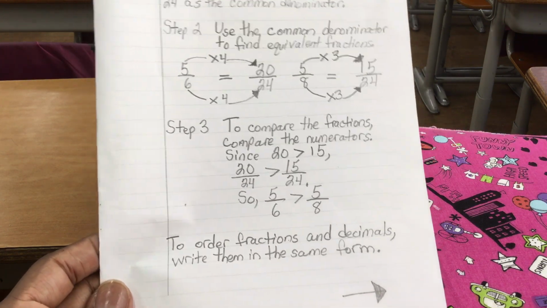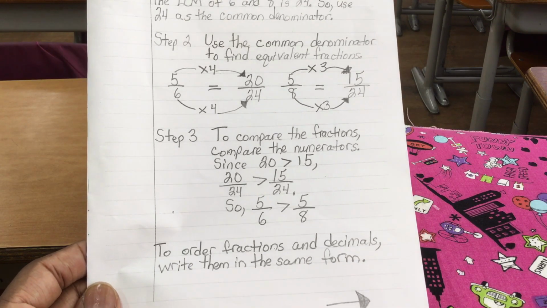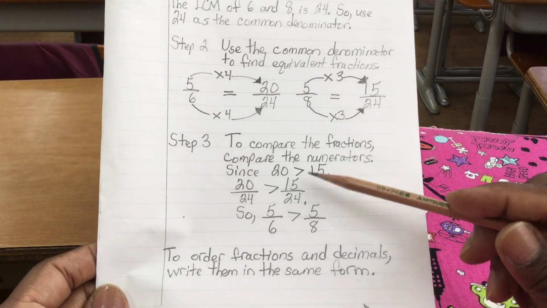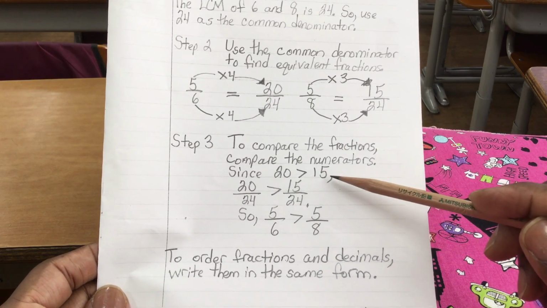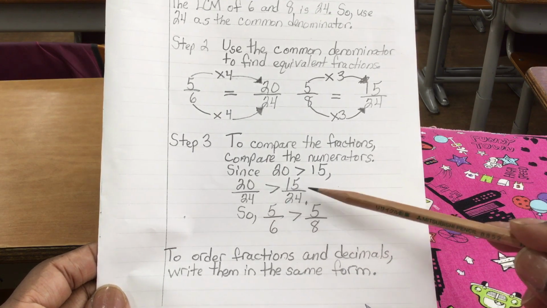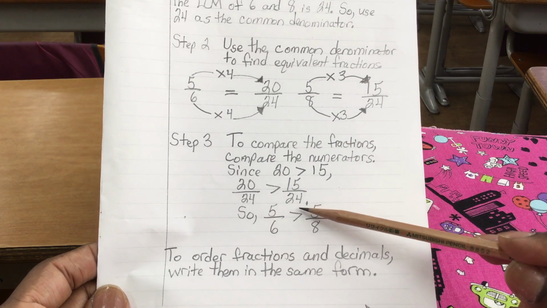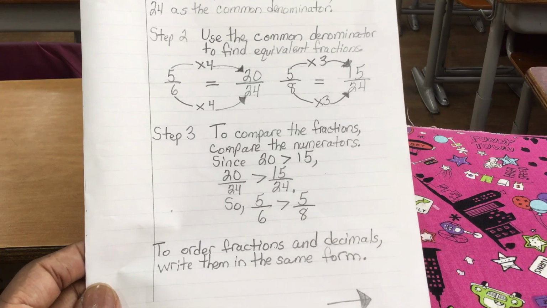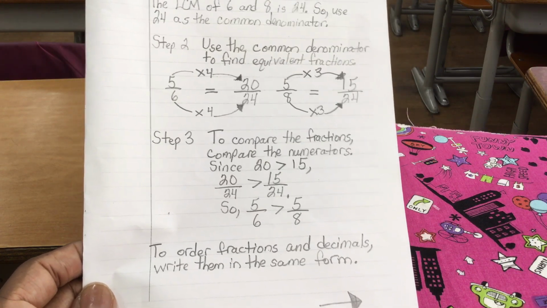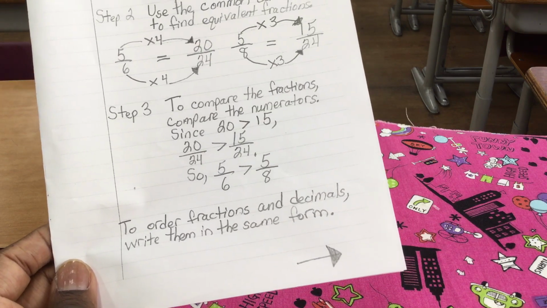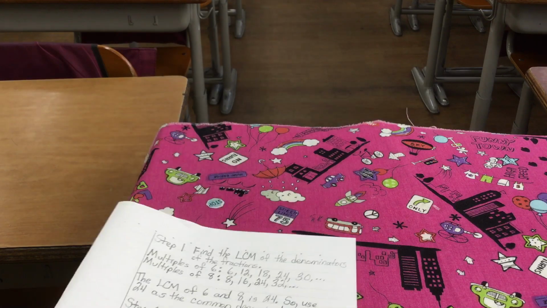Now, for step 3, to compare the fractions, compare the numerators. Since 20 is greater than 15, 20 over 24 is greater than 15 over 24. So, 5/6 is greater than 5/8. Now, to order fractions and decimals, write them in the same form.